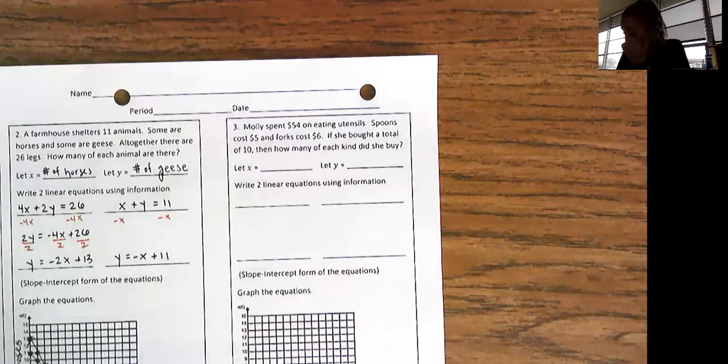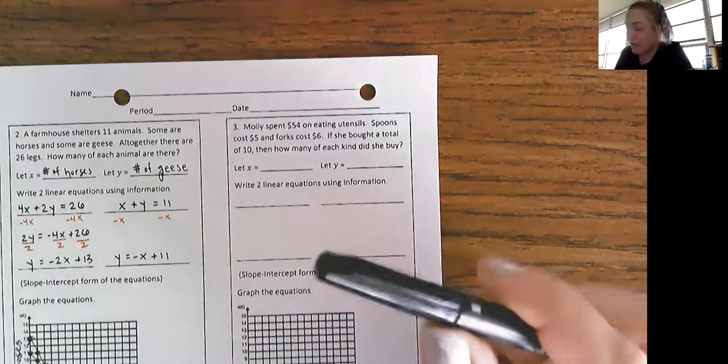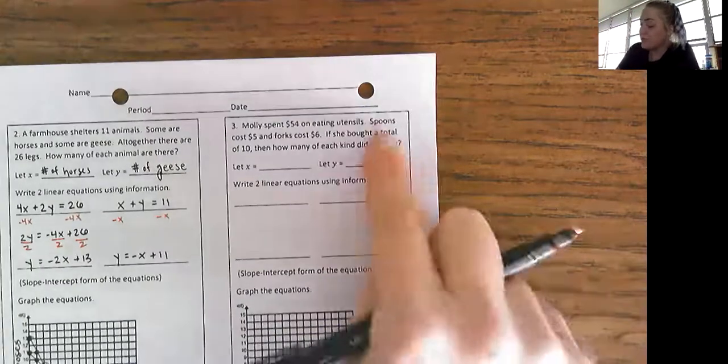Okay, so let's look at what we know here. We know how much money she spent. We know how much money a spoon is and a fork is. So let's write an equation that has to do with money. But before I do that, spoons was listed first, so we're going to say x is the number of spoons.